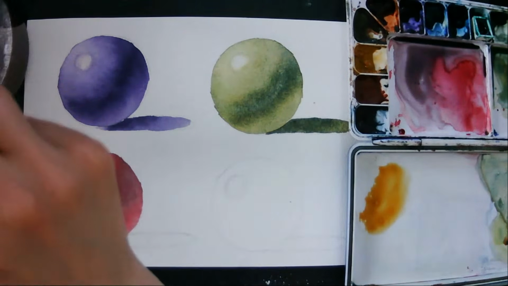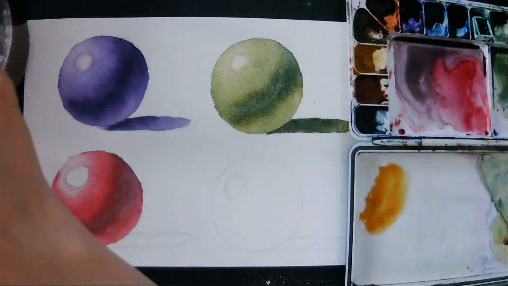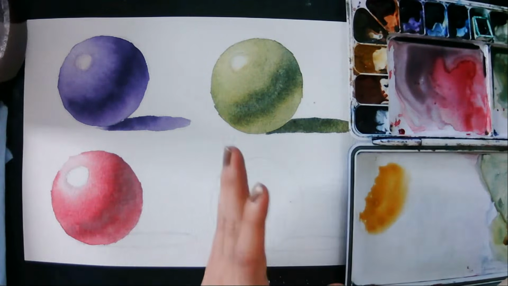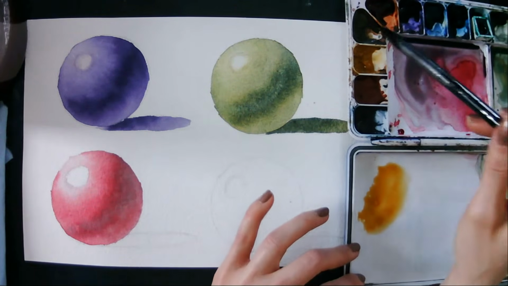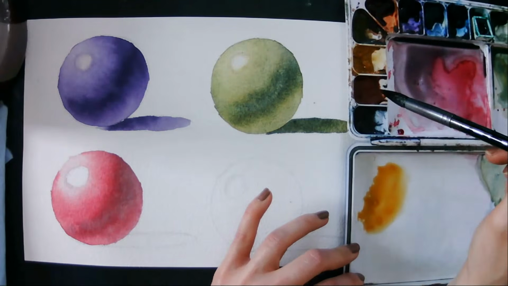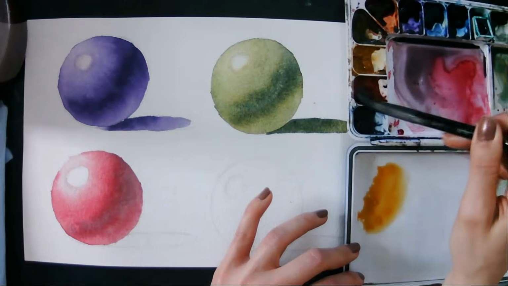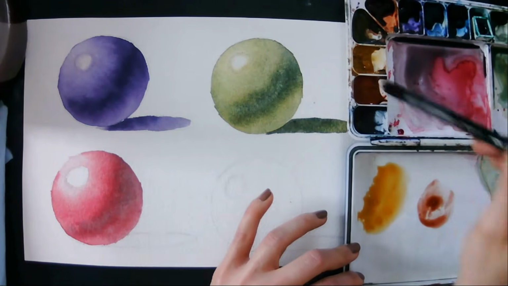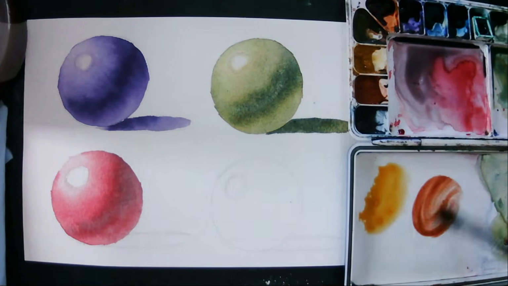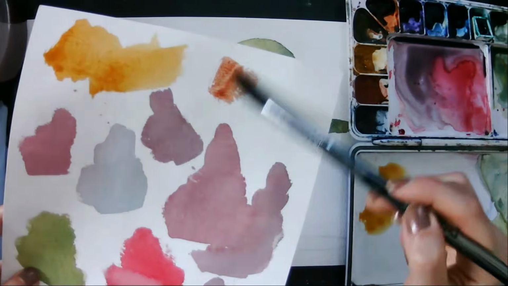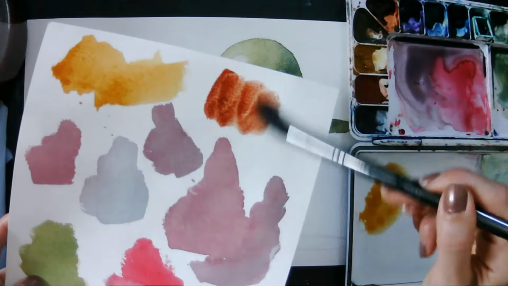And then I'm going to add, say, what do I have here? I have raw umber. I have burnt sienna. This is burnt sienna. The burnt sienna is a reddish brown, but it doesn't go super dark. It looks like this.